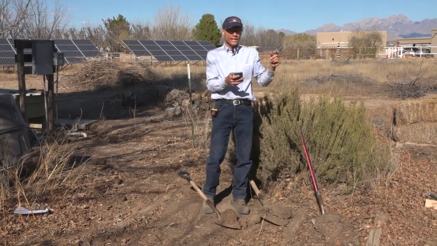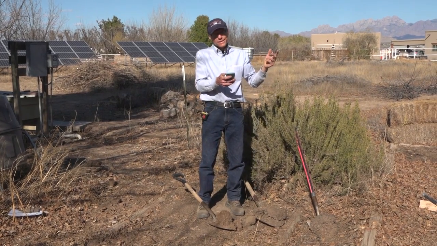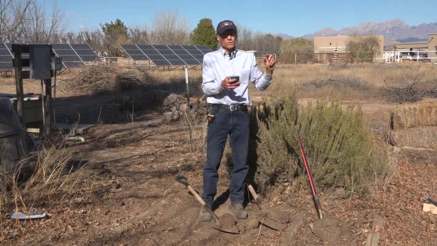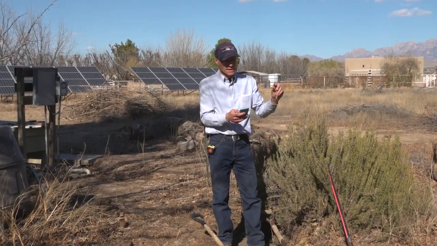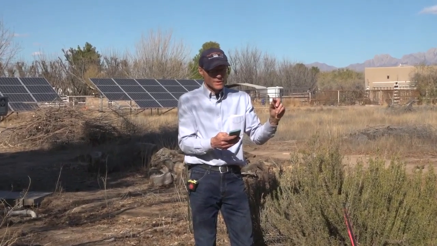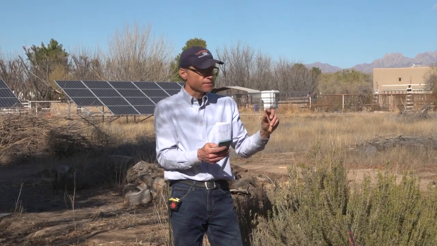Now again though, this is a sandy loam soil. In a sandy loam soil, the potential is not to form really super strong crusts. So I've got a moderate or moderately strong, and then the extent.